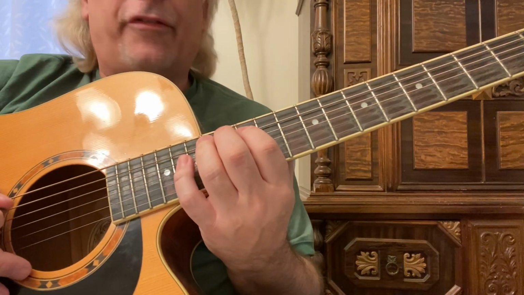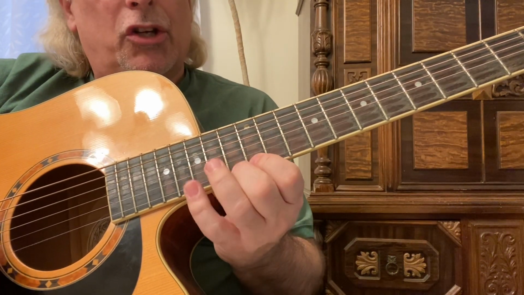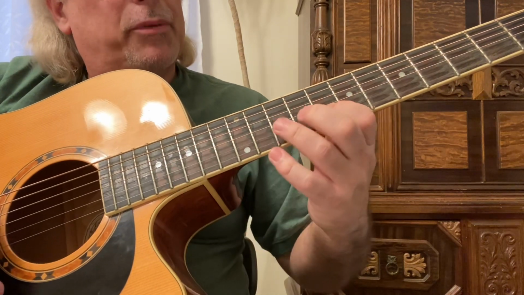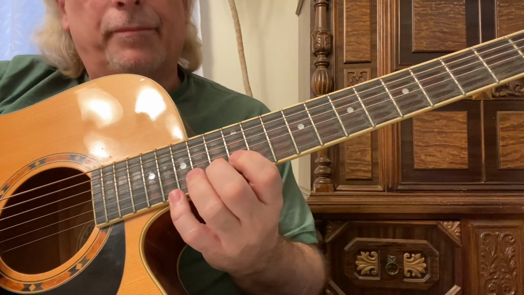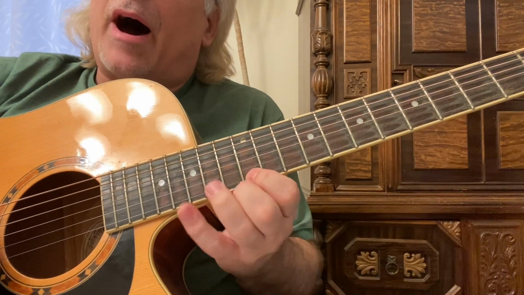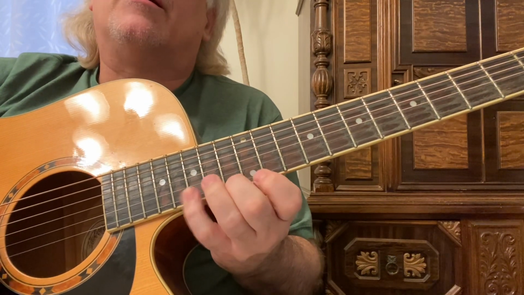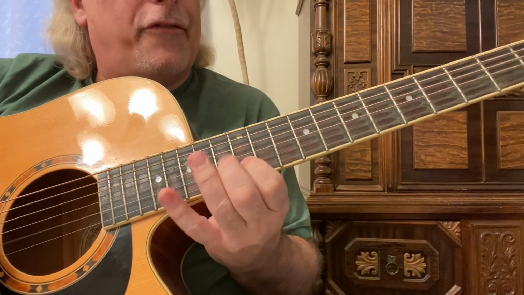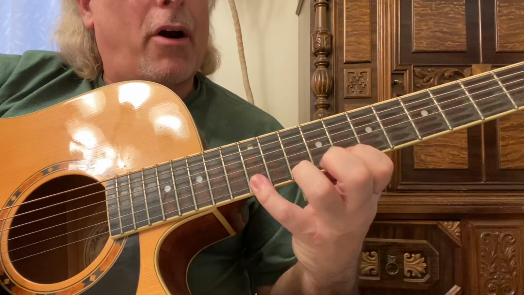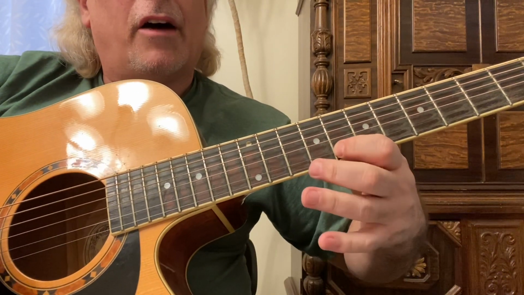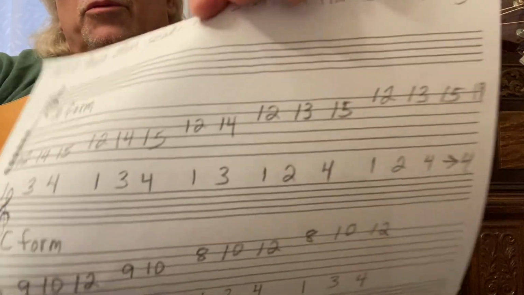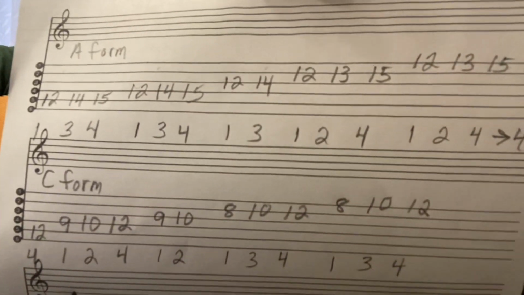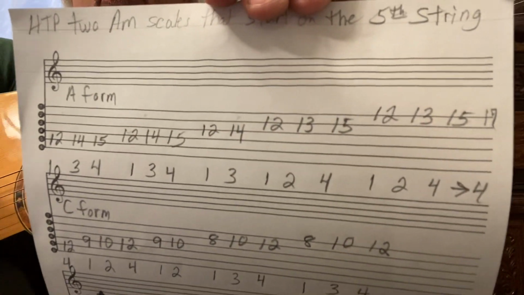So once you get proficient at these scales, you can use them interchangeably, mix them up a little bit. Like I just went from the top part of the A form right down to the top part of the C form. So let me show you what those scales look like. They're very important. This will definitely complement the blues scales.